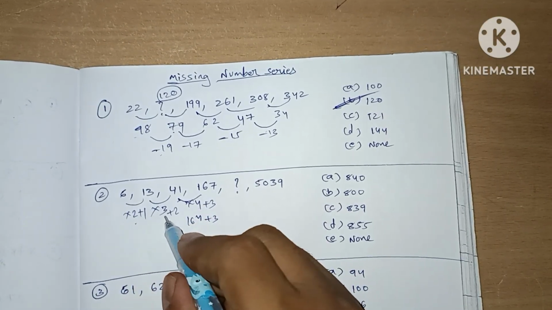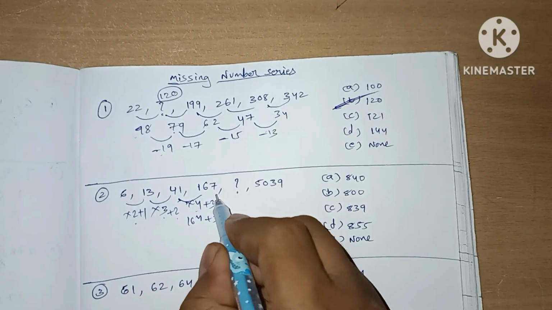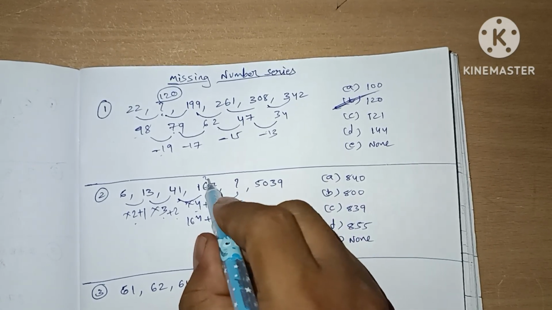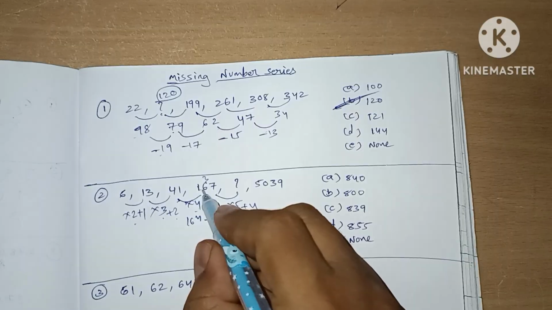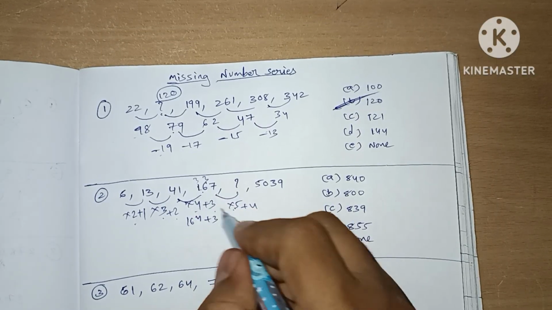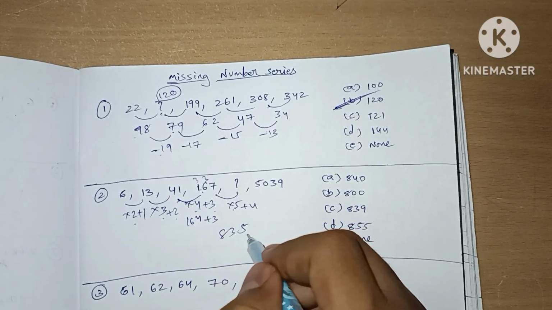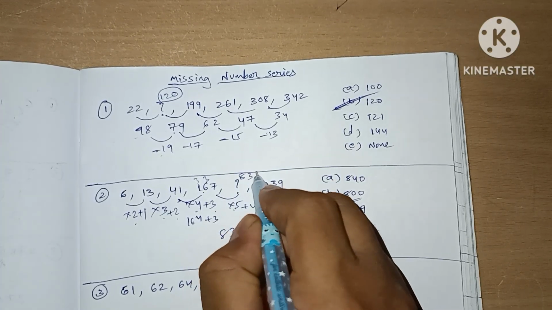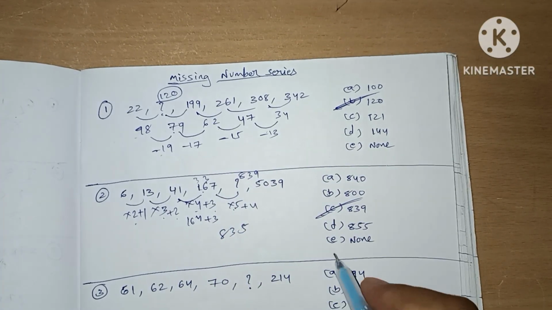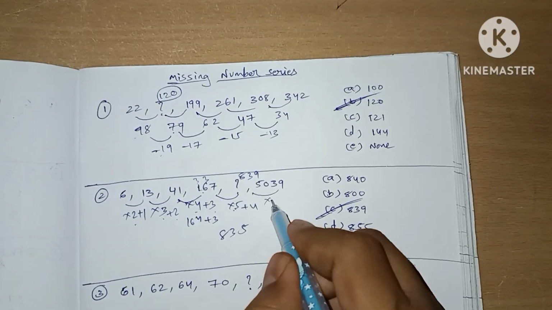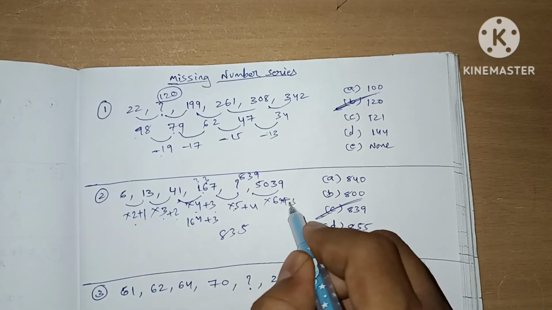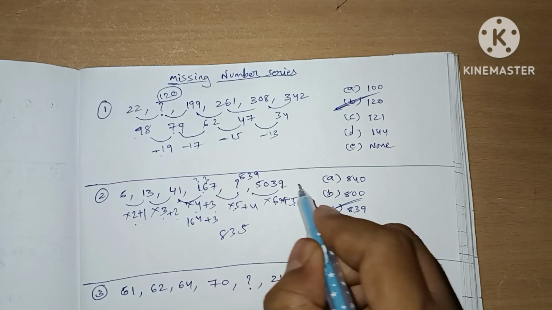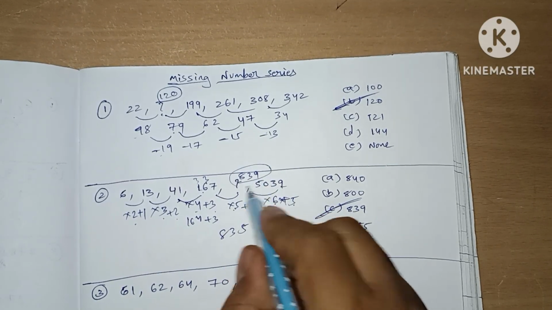So into 2 plus 1, into 3 plus 2, into 4 plus 3, into 5 plus 4. 7 5 times 35, 7 6 times 30, 33, 835 plus 4, 839. So 839 is our answer. Let's see further also. Into 6 plus 5, 9 6 times will be 54, 54 plus 5 will be 59. So our answer is 839.